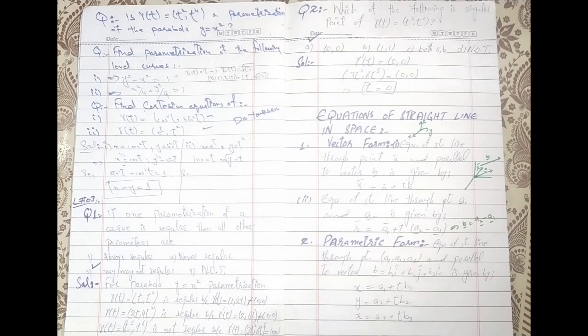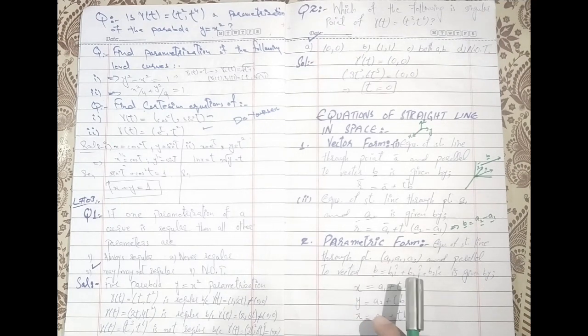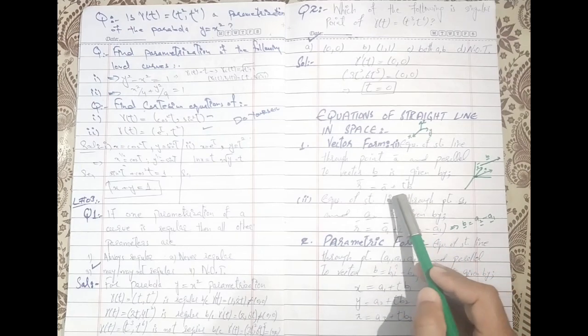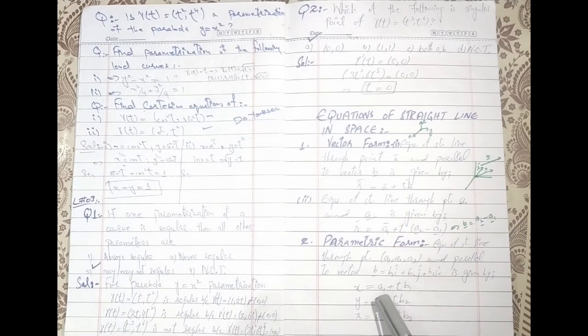Next is the parametric form of a straight line in space. The equation of a straight line through the 3-dimensional point A1, A2, A3 and parallel to the vector B1, B2, B3 in ijk components. We can observe that in parametric form we can write x, y, z separately: for the x component A1 and B1, for the y component A2 and B2, and for the z component A3 and B3.